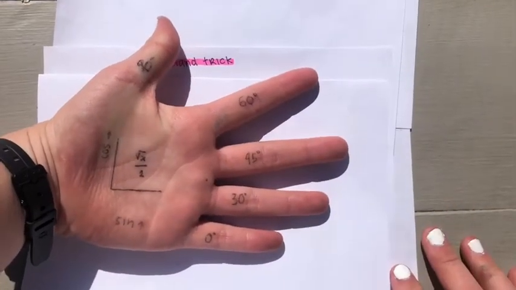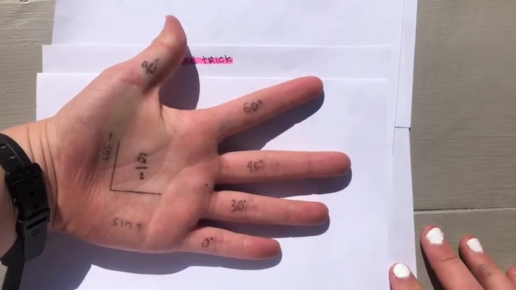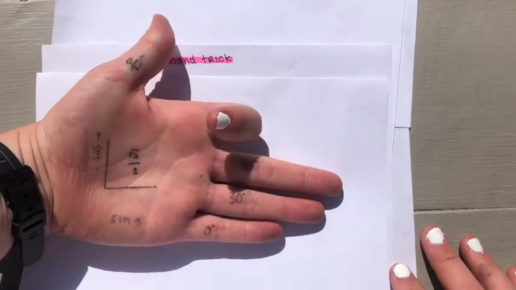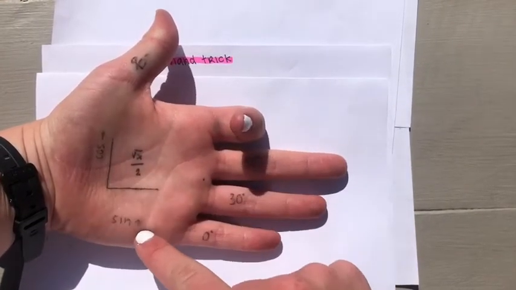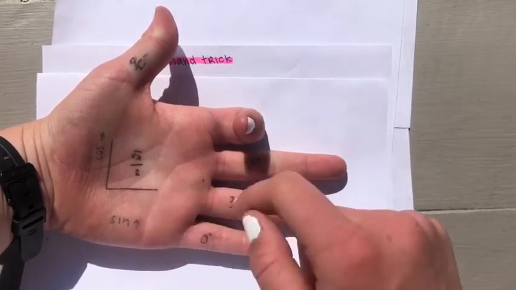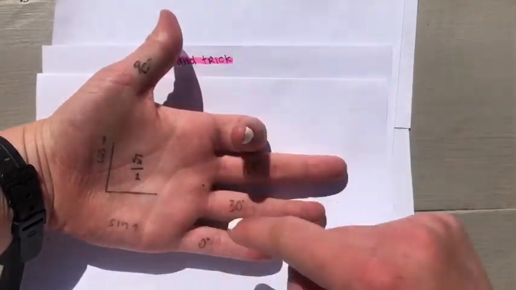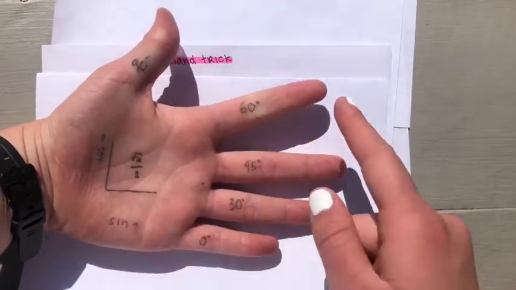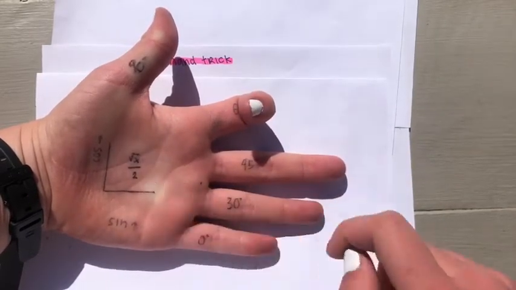When wanting to find a line's trigonometric ratio, you can look at the line and see what degree it's at. You put that finger down, such as if it was 60 degrees, and see if you're trying to find sine or cosine. If you're trying to find sine, you count how many fingers are going this way, and you put that in the place of x. If you're trying to find cosine, you count how many fingers are going this way and put that in the place of x. So if you were trying to find sine of 60 degrees, you'd count 1, 2, 3, and then it'd be the square root of 3 over 2.